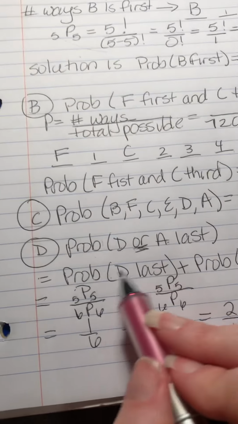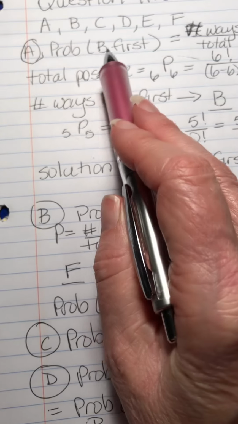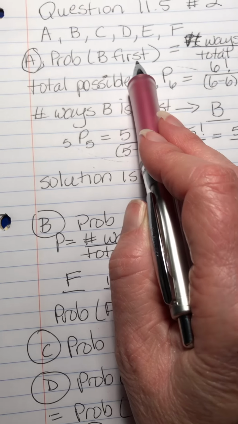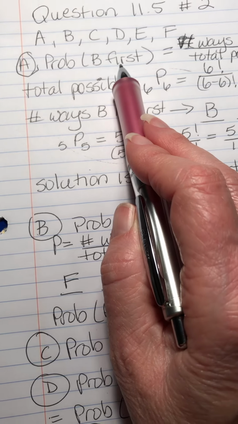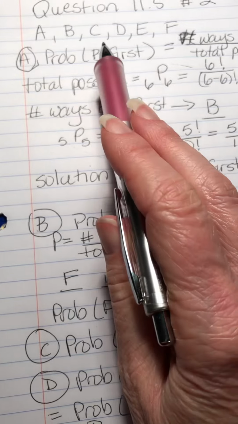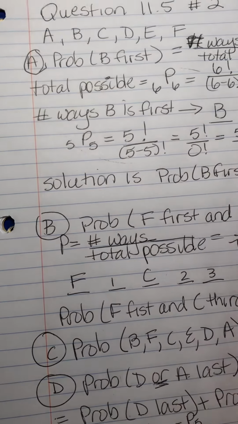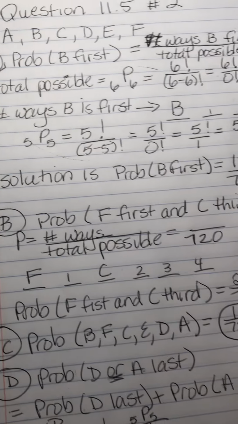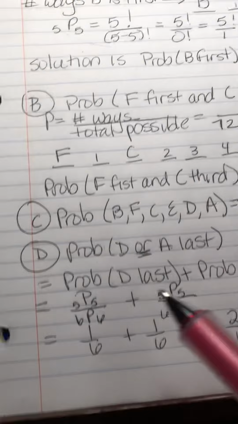Now, I know that probability of D being last might feel different than the probability of B being first, but it's actually the exact same situation if you think about it, because in each of these cases, we're picking one comic to be in a particular spot and the rest are random. So it actually works out to be exactly the same situation as in A.